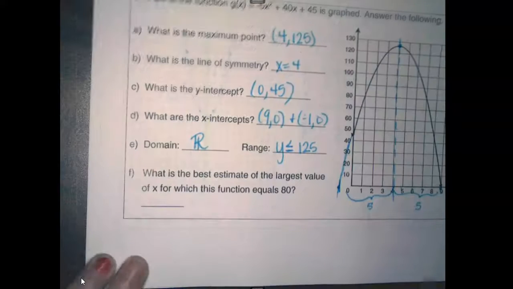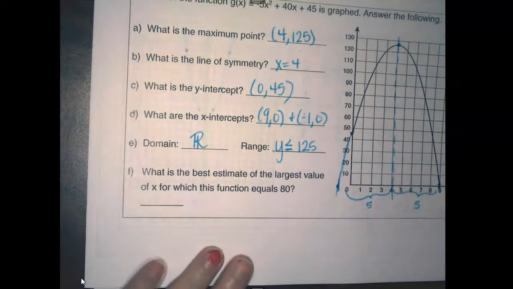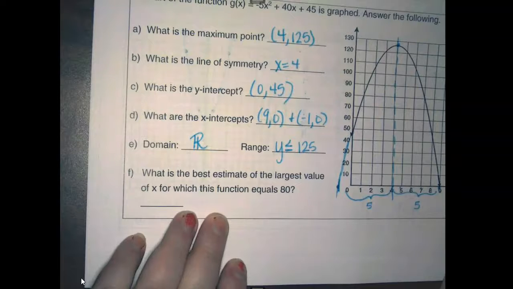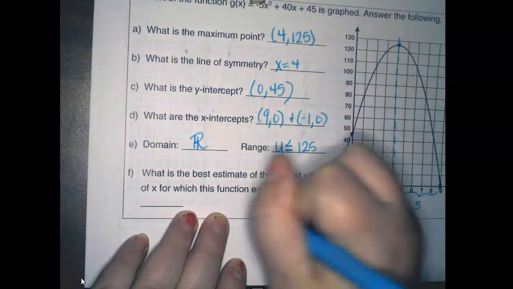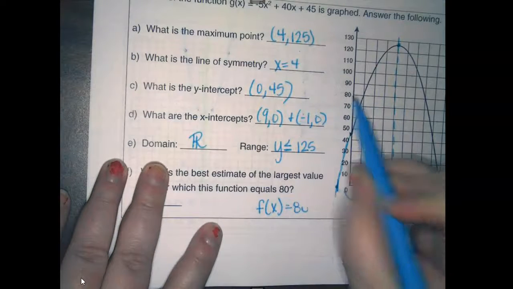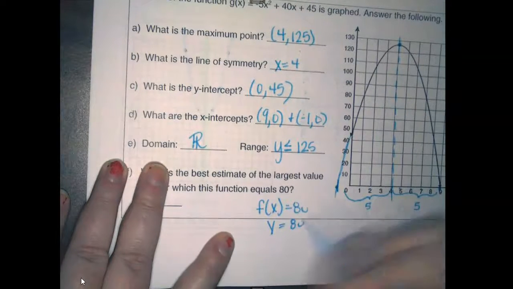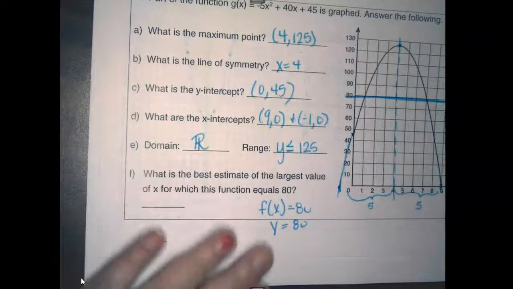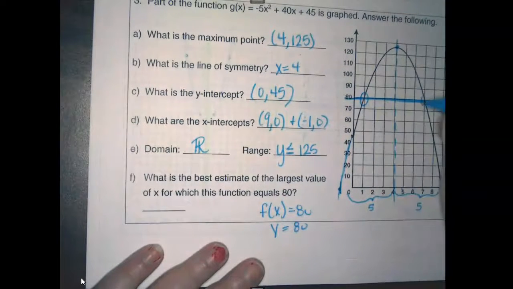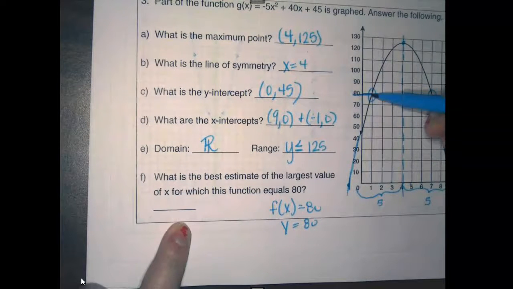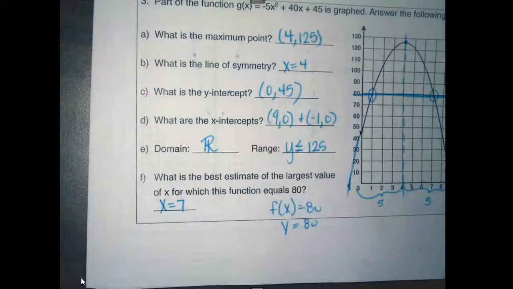Alright, so now let's look at the last one. What is the best estimate of the largest value of x for which this function equals 80? So when my function equals 80. So here's my function equaling 80, which means y equals 80. And I've got 2 points here that x can equal. So it's asking for which one is the largest. So I have 1, I have 7, but 7 is my largest. So x would equal 7.